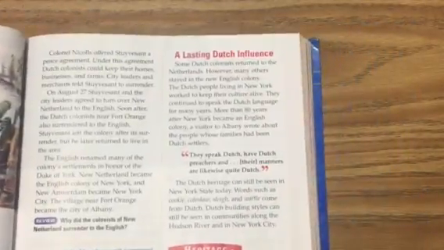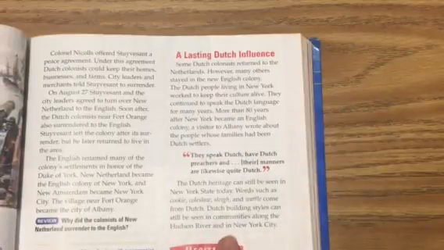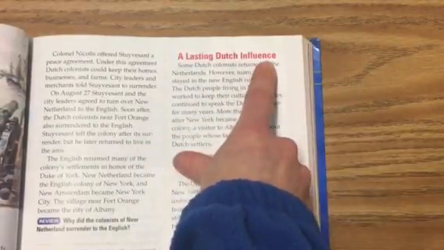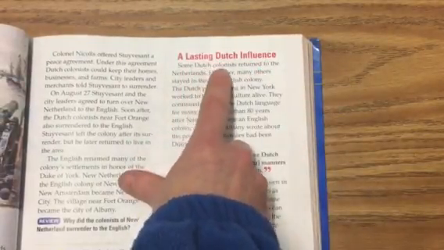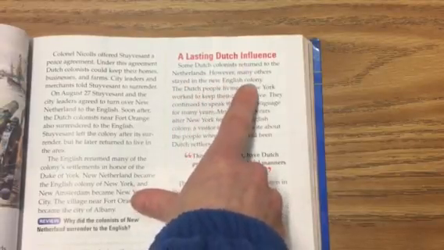But the Dutch didn't go away so fast. They left a lot of information behind, a lot of their influence behind. So let's see what they did. A lasting Dutch influence. Some Dutch colonists returned to the Netherlands. However, many others stayed in the new English colony.